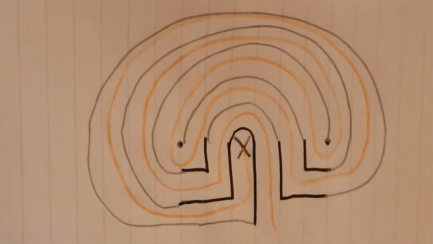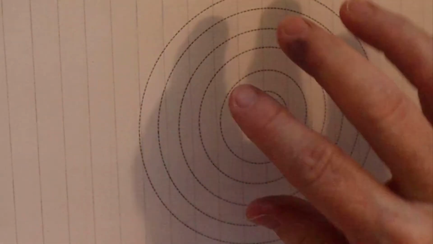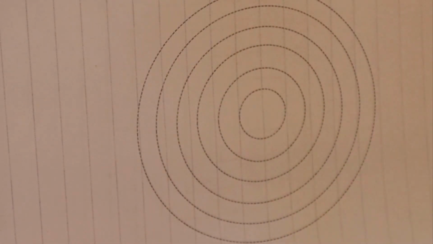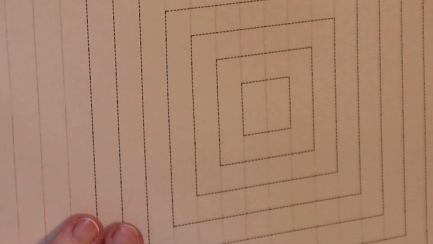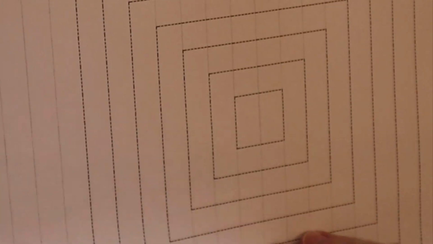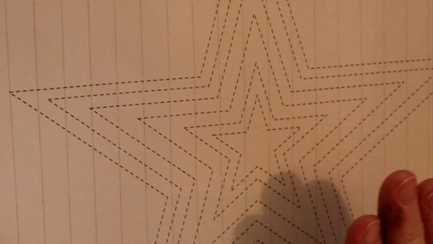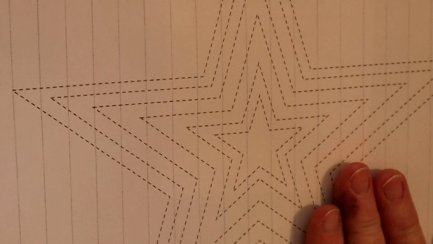So what I've done is I've given you the circle template here, so you can practice doing the 5 circuit labyrinth in a circle. And I've given you another template so you can do it in the square. And then I've given you a template here. If you're feeling up to it and game enough, you can try it on a star.